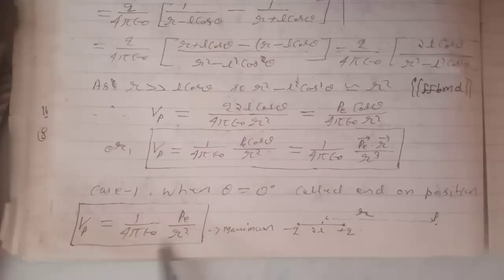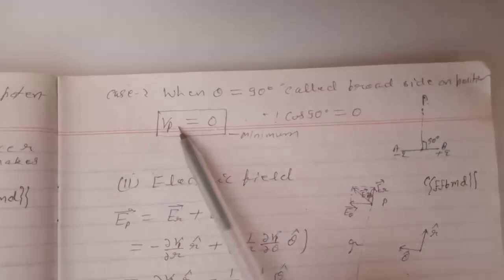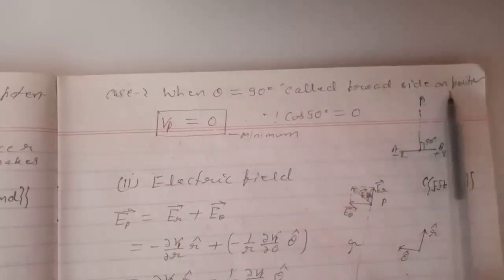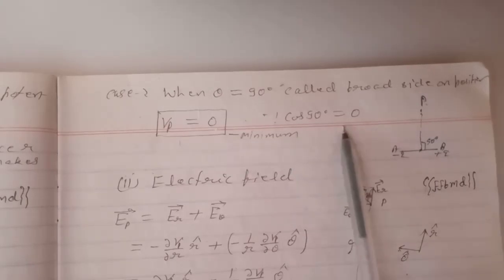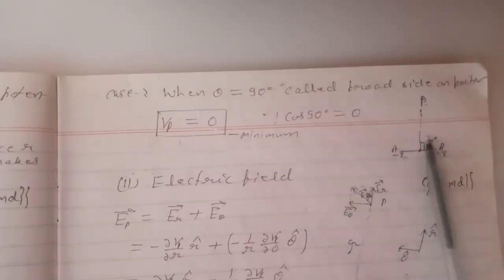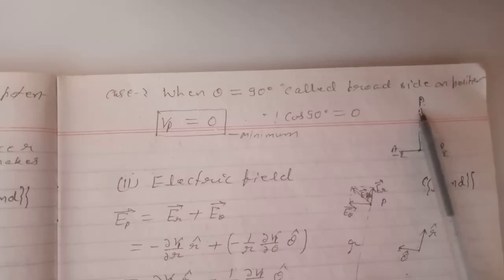Then this will be the formula for potential at a distance r. And case 2: when theta equals 90 degrees, called broadside-on position, Vp equals 0, since cos 90 equals 0. So in this case the potential at this point will be 0.